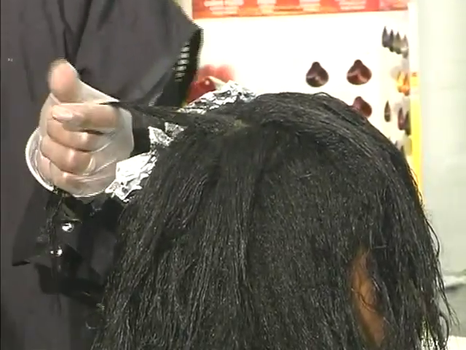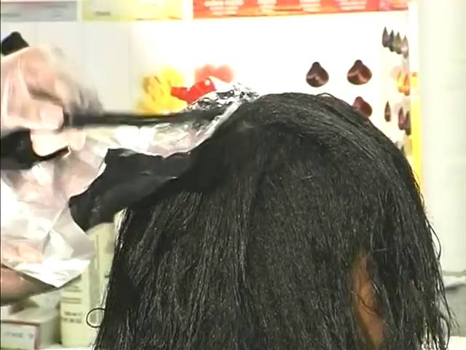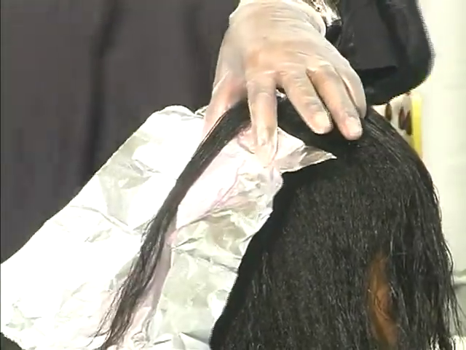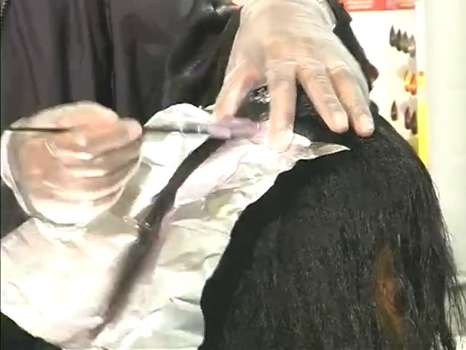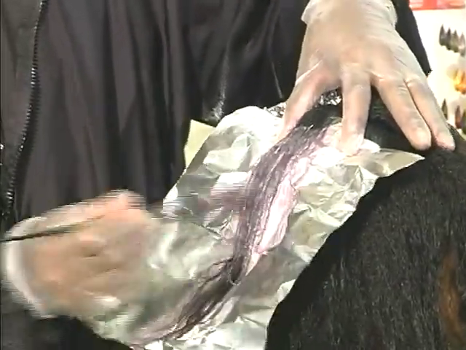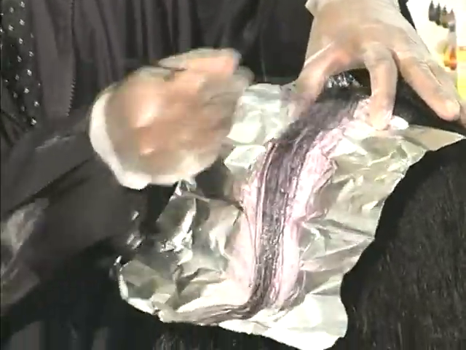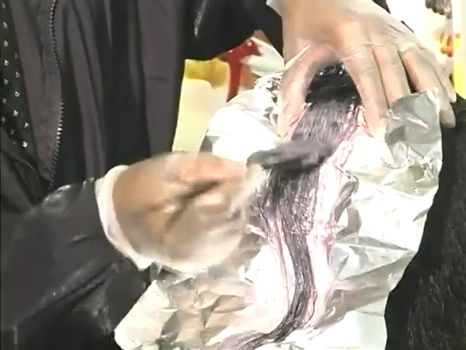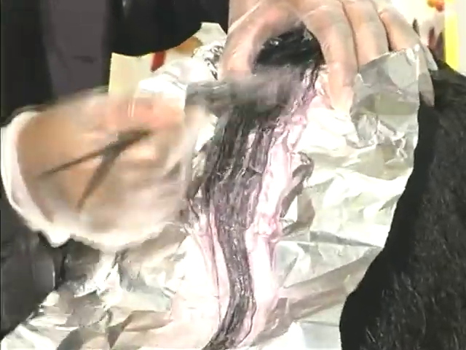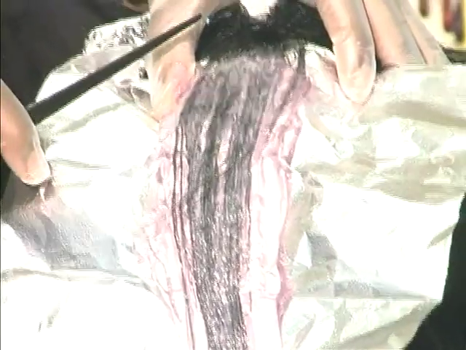So I'll stripe them. And I will continue to do that section right there, laying it out. And as the camera zooms in, you can see, I just wanted to move this foil up so you can see the line that I'm creating right there.